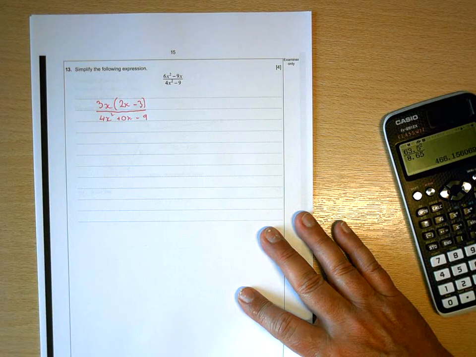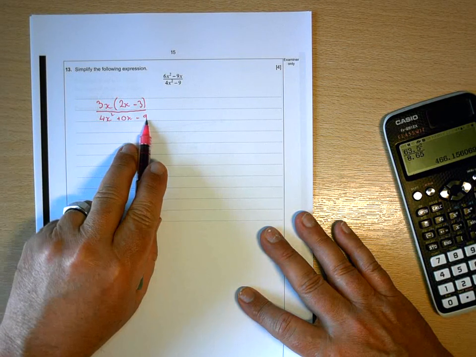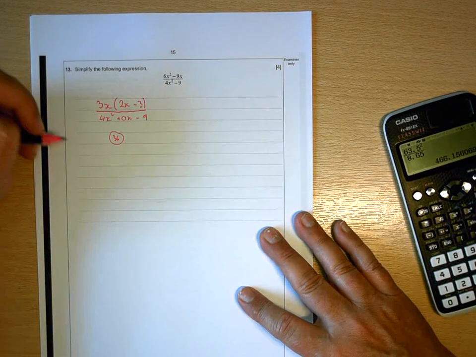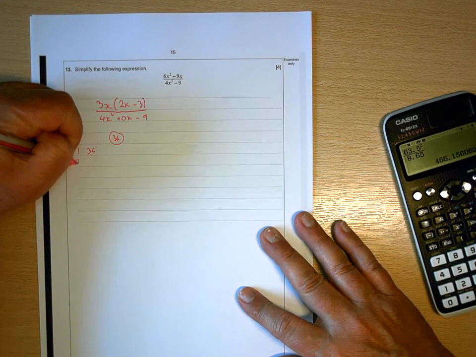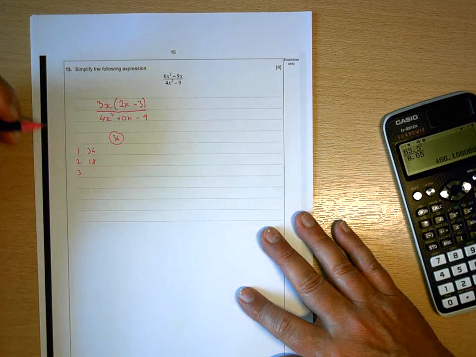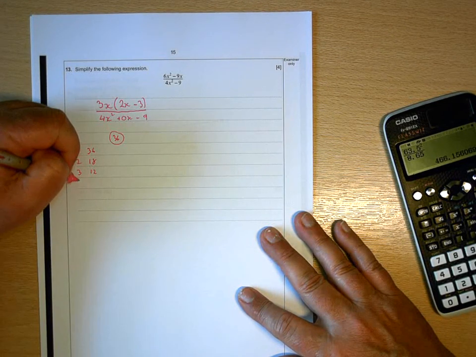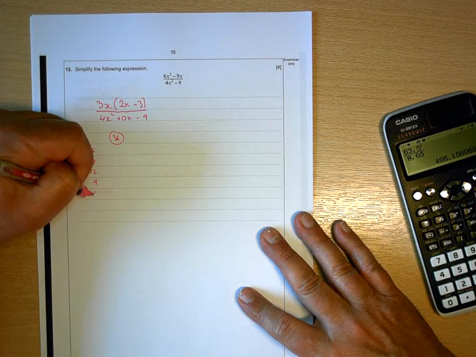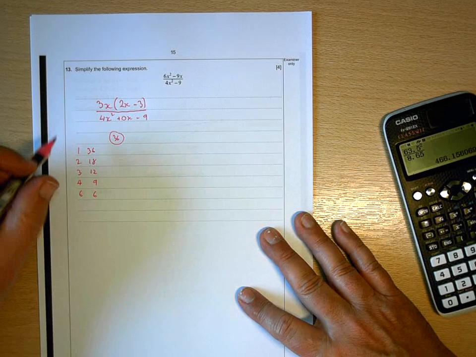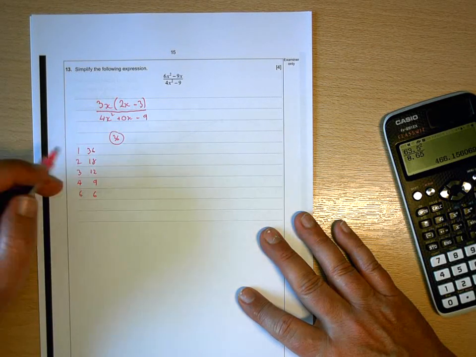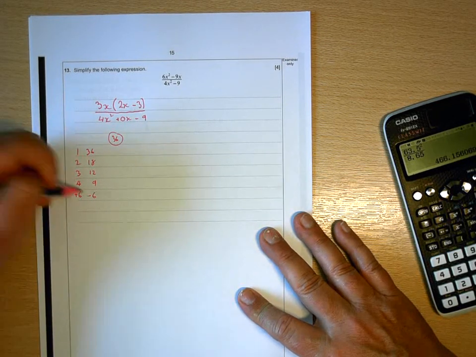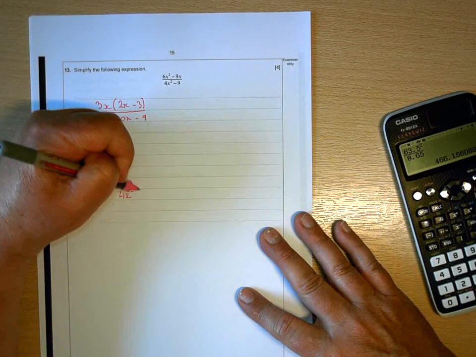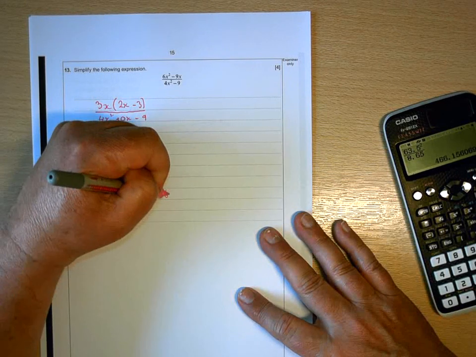So we would do 9 fours are 36, write your factor pairs of 36, 1 and 36, 2 and 18, 3 and 12, 4 and 9, 6 and 6. And then you're looking for the pair that will add to 0, which would be plus 6 and minus 6. So you've got 4x squared plus 6x minus 6x minus 9.